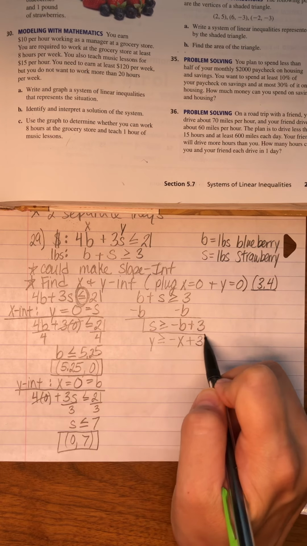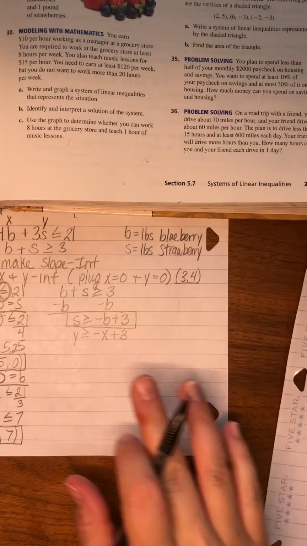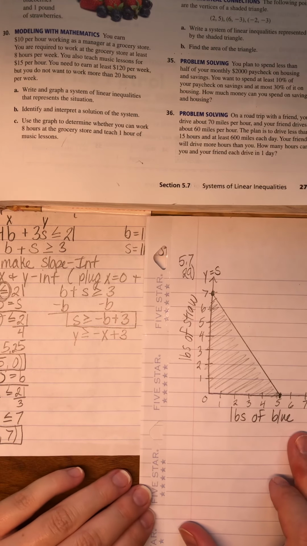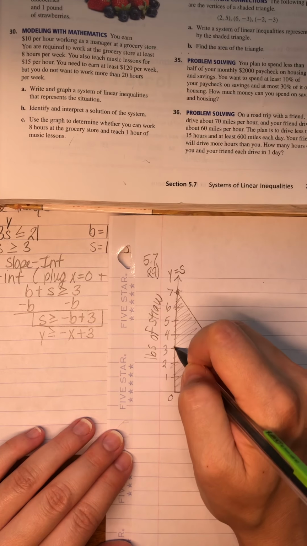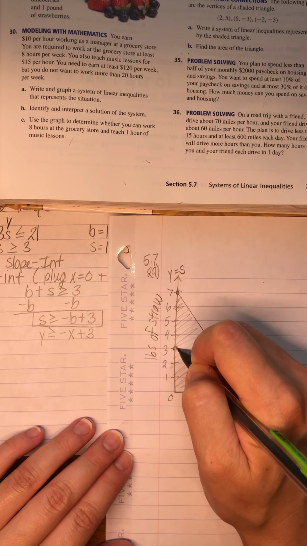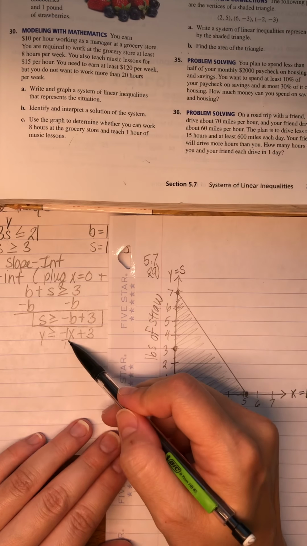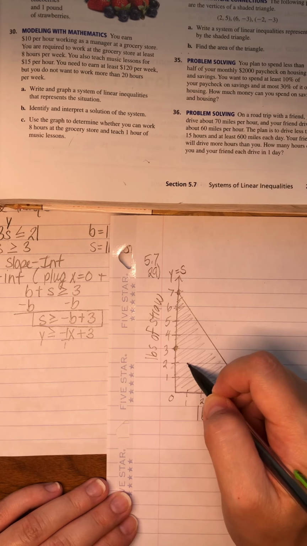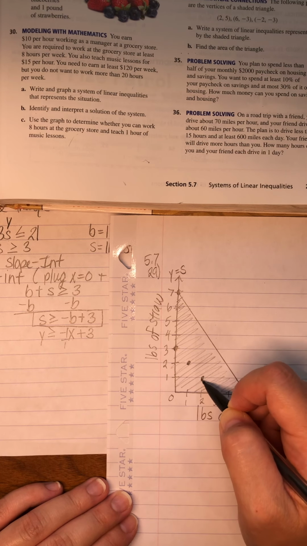All right, so we're ready to graph our inequality here. Let's go back to our graph paper. I'm going to start at my y-intercept, which is 3. And my slope is negative 1 over 1. So I'm going to go down 1, right 1. Keep going down 1, right 1.